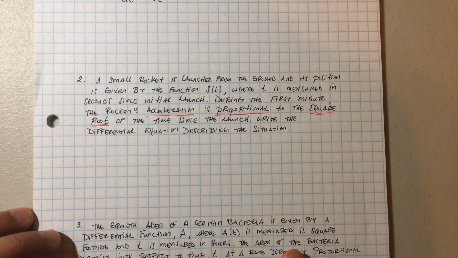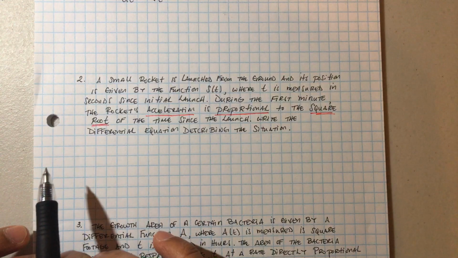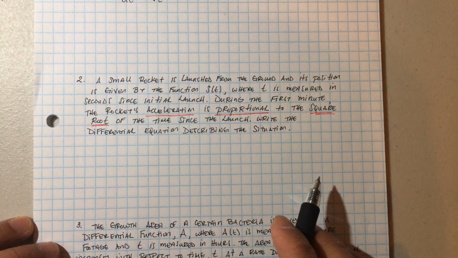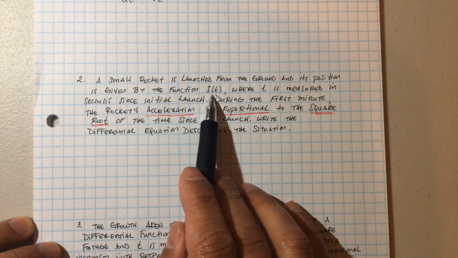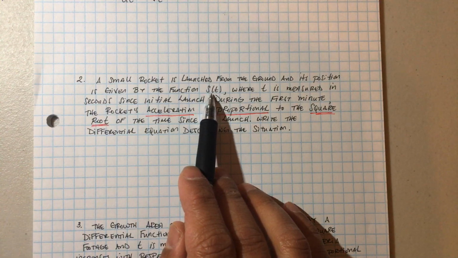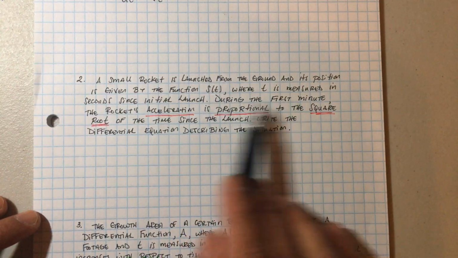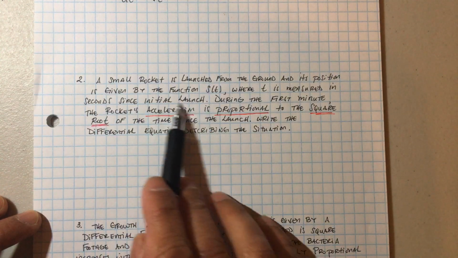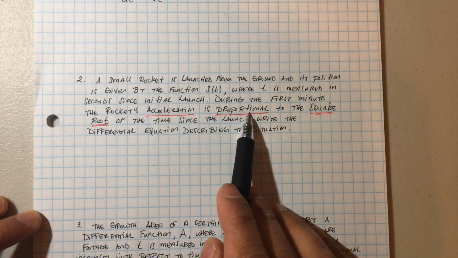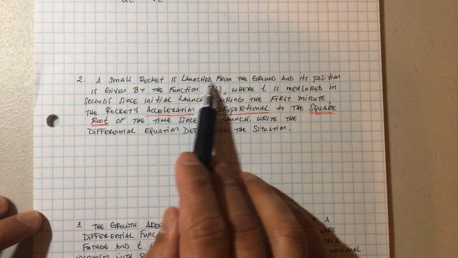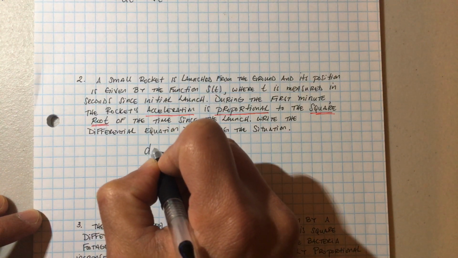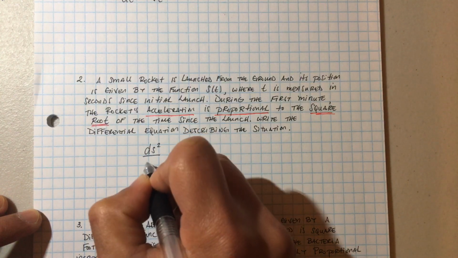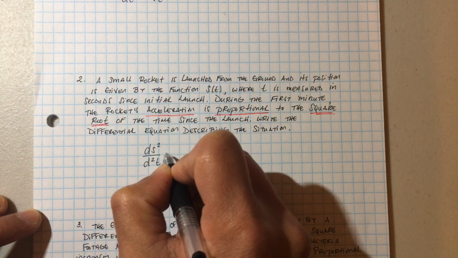Same thing. So it's position, and the position function is s of t, that's its position. But look at what it's telling me. During the first minute, the rocket's what? Acceleration. Wait a minute, we started off with position. So what does that mean? Acceleration is the second derivative with respect to time.